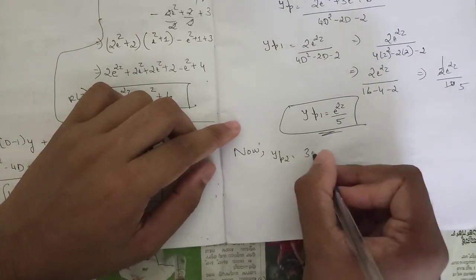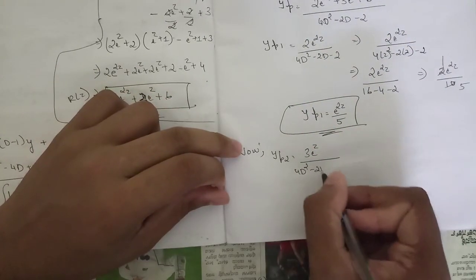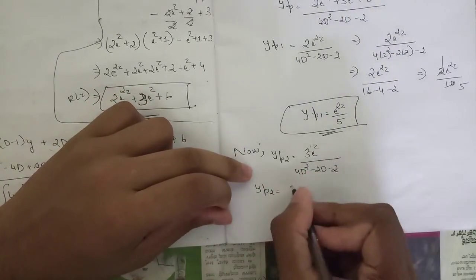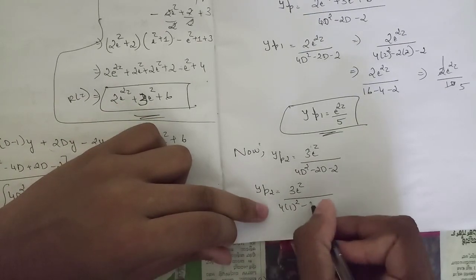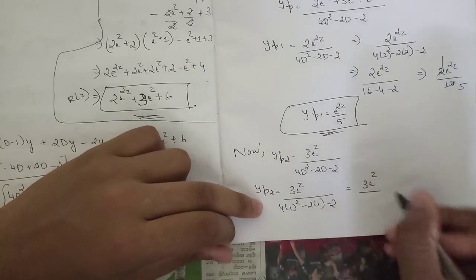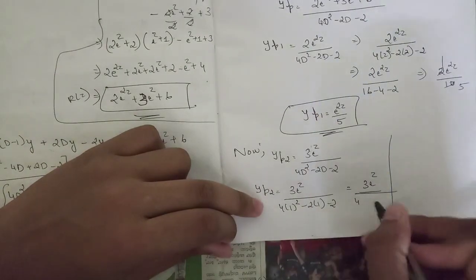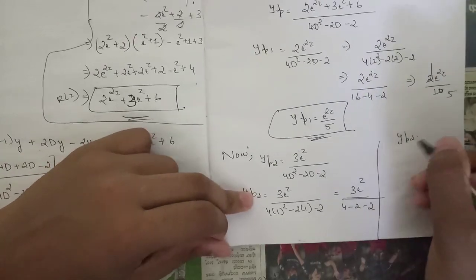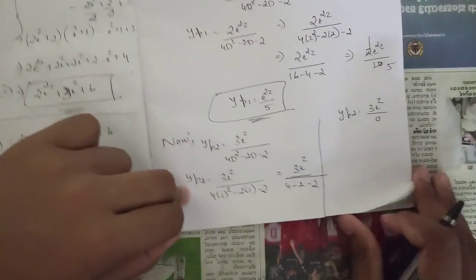So now similarly let's find yp2, that is 3e power z divided by the f of d term 4d square minus 2d minus 2, where again the value of a here is 1, okay. So we get 3e power z divided by 4 into 1 square minus 2 into 1 minus 2, that is 3e power z divided by 4 1s are 4 minus 2 minus 2, which is 0, okay.